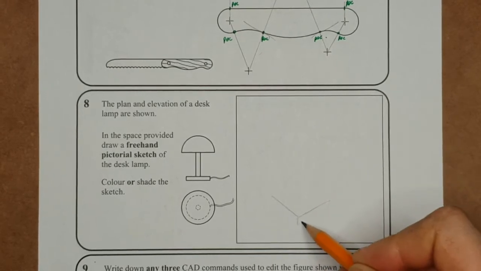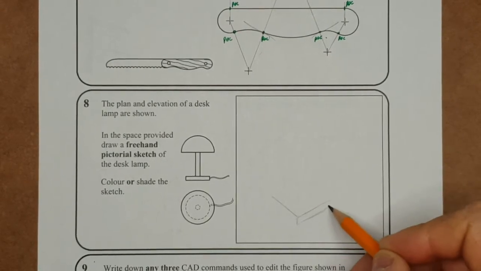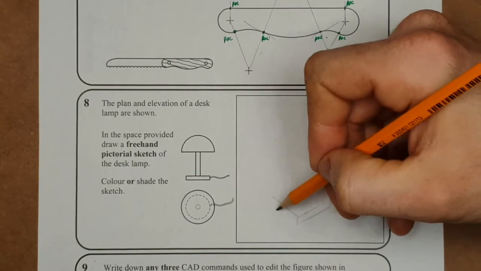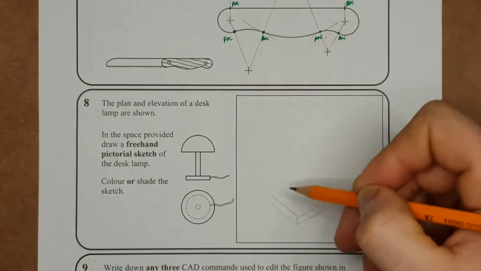So I put the base of this into a cylindrical base. Let's put it into a square.